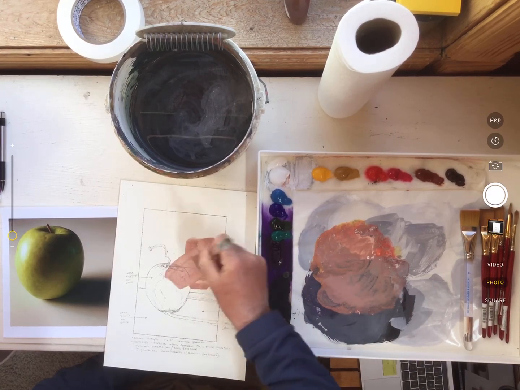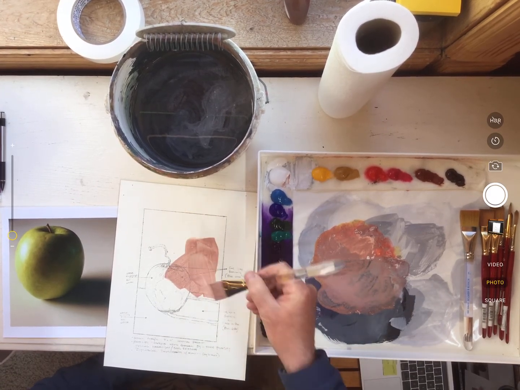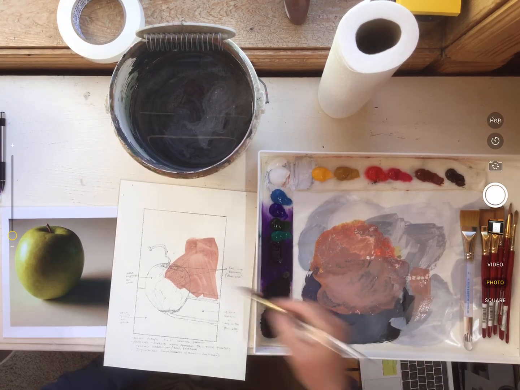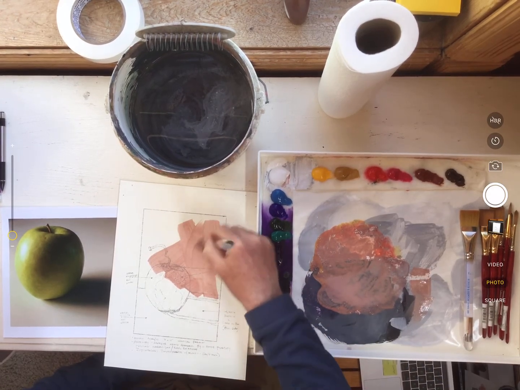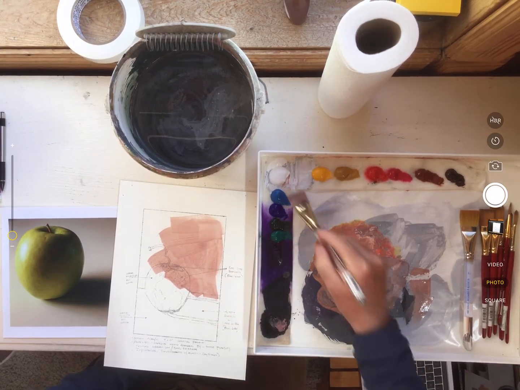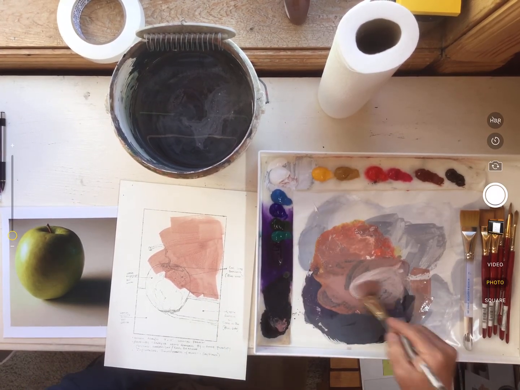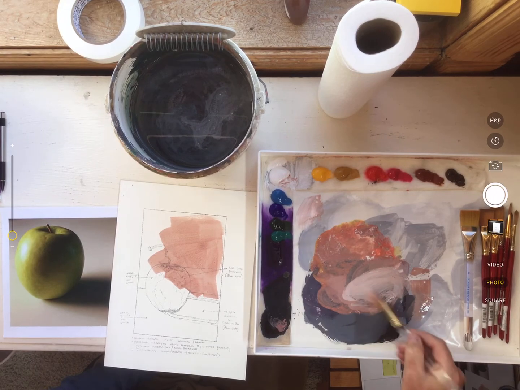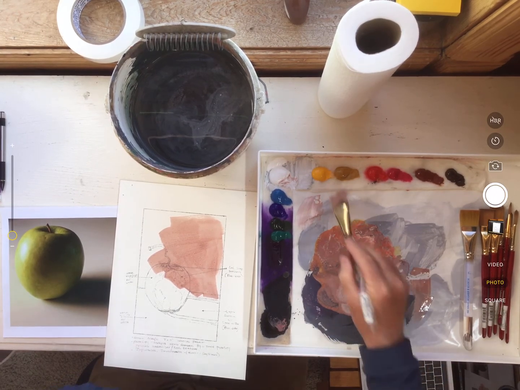Okay, so I'm just going to play around with that, and I'm not going to worry about the apple at this point, because I know that I'm working back to front, and I'm going to come back and transfer that information onto there at a later time.